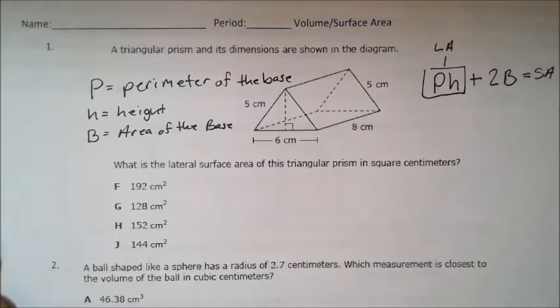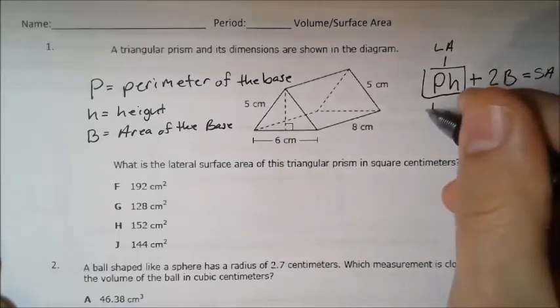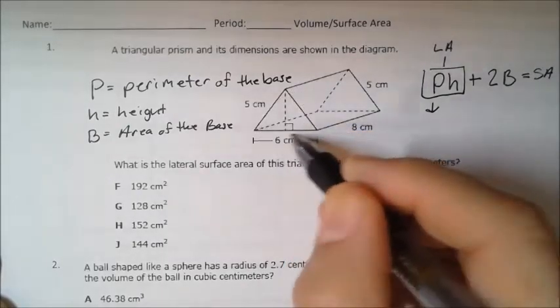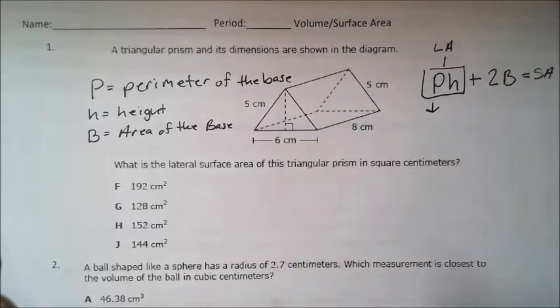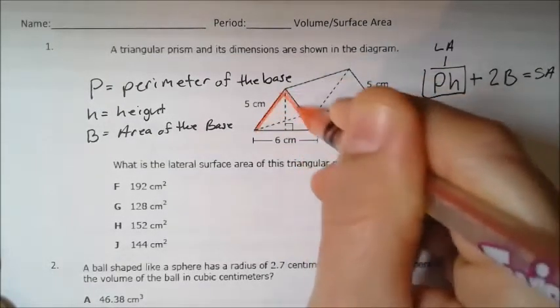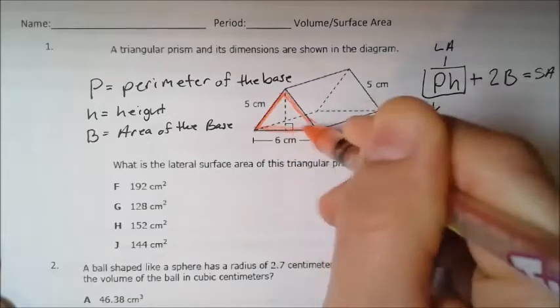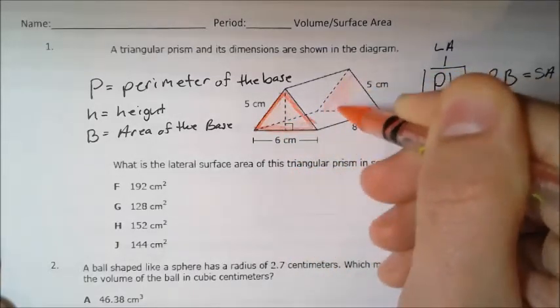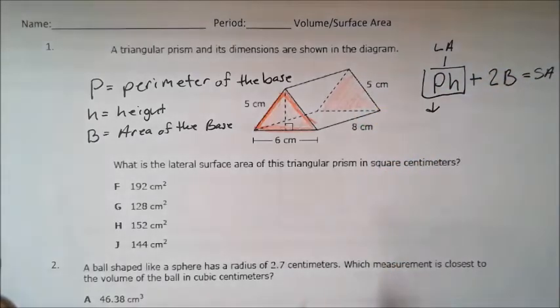So now that I know that, I want to go ahead and find my perimeter, and my perimeter is just going to be the side of a triangle plus the side of a triangle plus the side of the triangle. So let me go ahead and highlight those to make them stand out. So here's my base right here, and I got side, side, side. I'm going to shade this in just a little bit. That's one base. That's my second base. And remember, I do expect you to shade in the bases before you attempt to answer these questions.